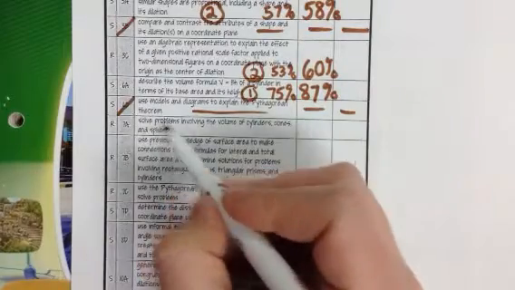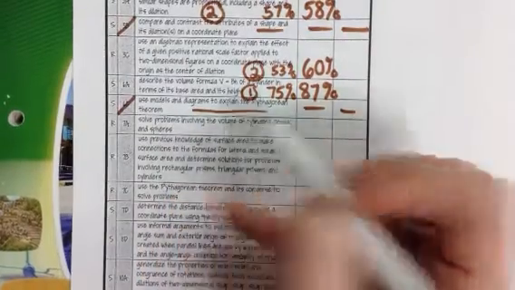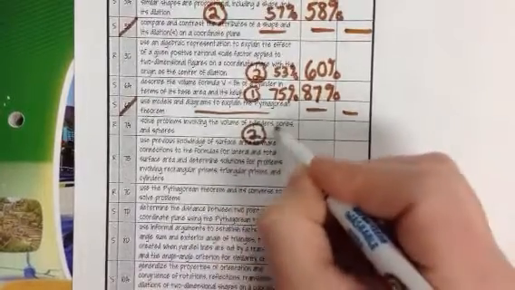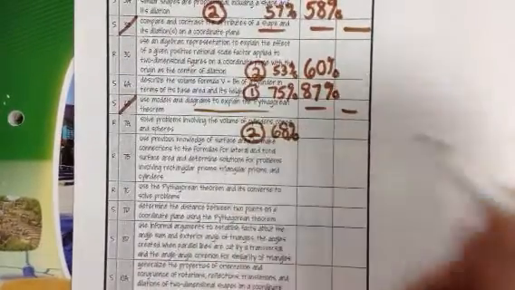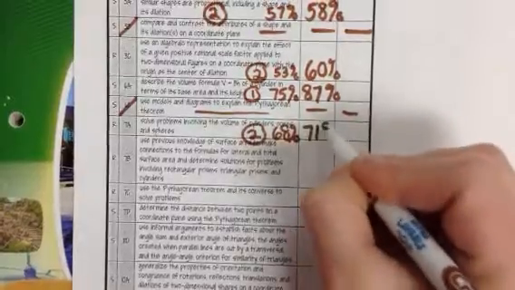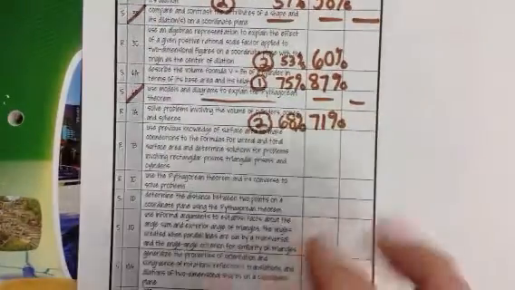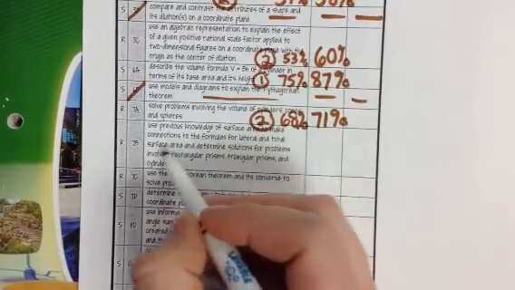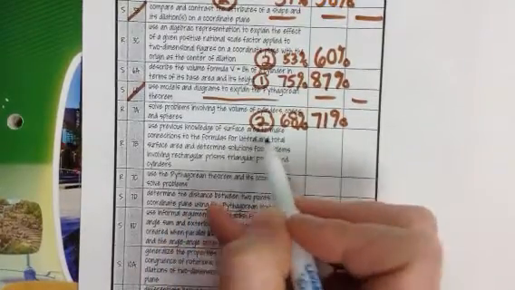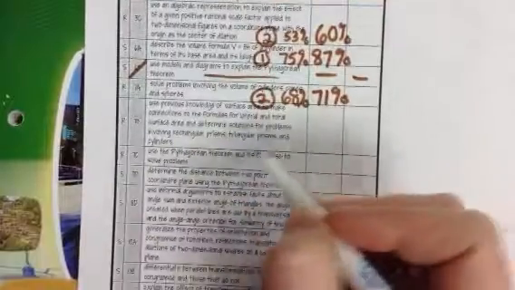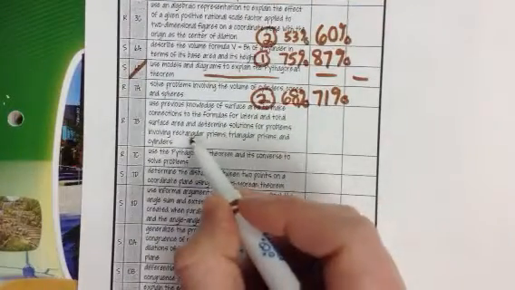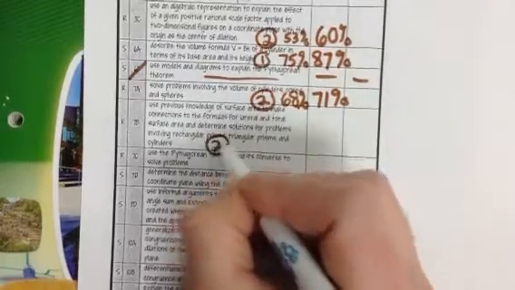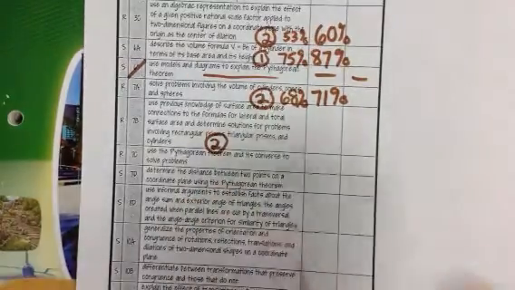7A said solve problems involving the volume of cylinders, cones, and spheres. There were 2. The state was 68% and y'all were 71%. 7B was use previous knowledge of surface area to make connections to the formulas for lateral and total surface area, to work problems for rectangular prisms, triangular prisms, and cylinders. There were 2 on last year's test about surface area.